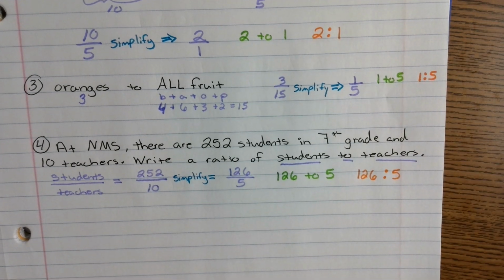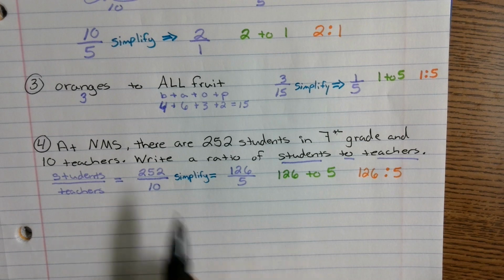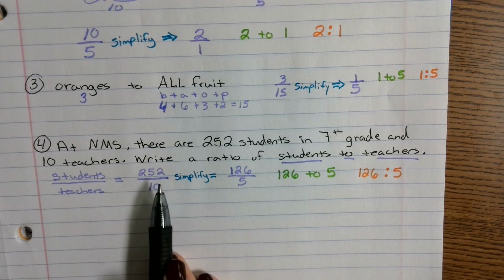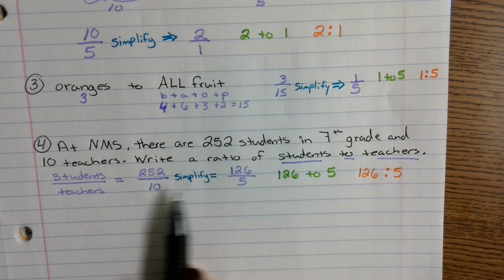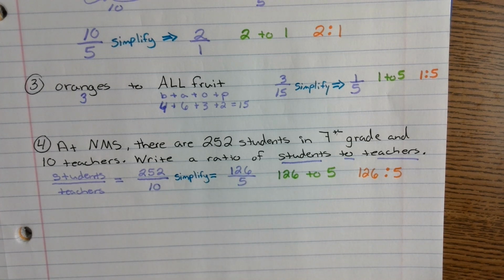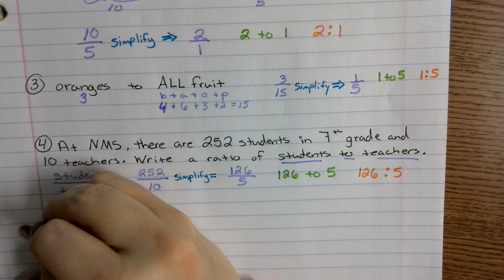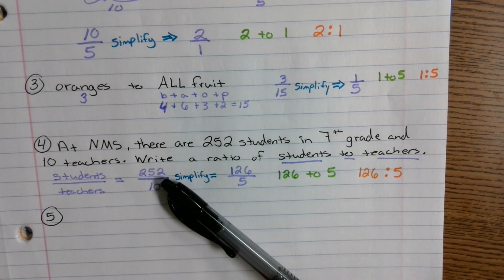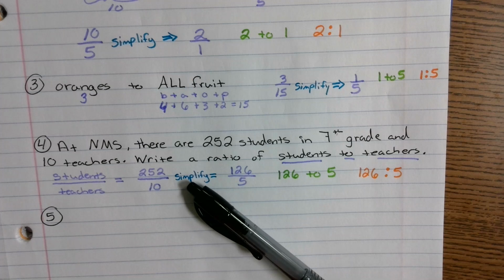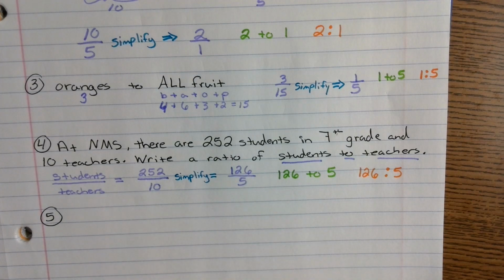Yes, ma'am. Because when they simplify, they're both divisible by 2. 252 divided by 2 is 126. 10 divided by 2 is 5. Also, as I just said, if you type it into your calculator and hit enter, it'll simplify it for you. If you literally type in 252, fraction, 10, enter, it'll spit out 126 over 5. Very easy.